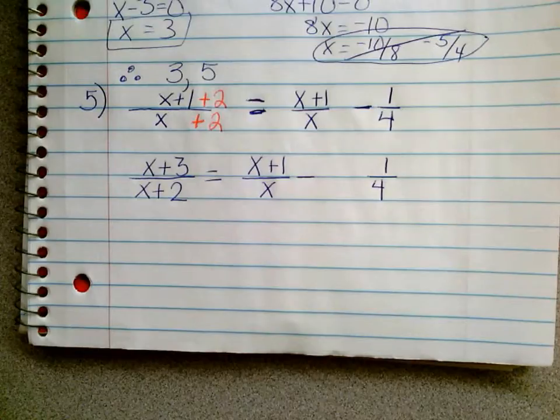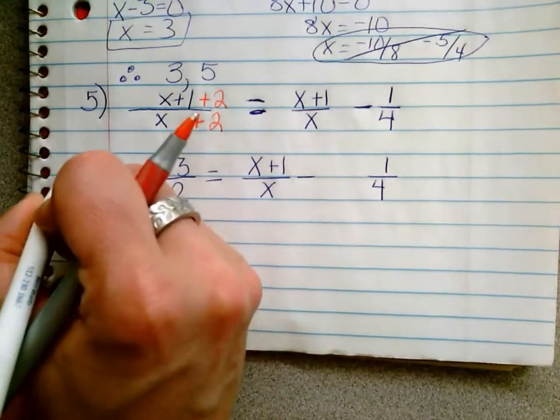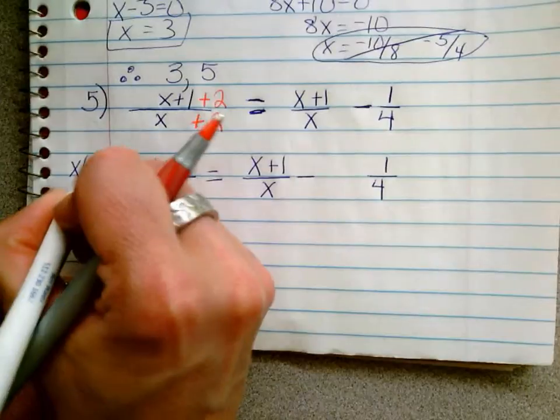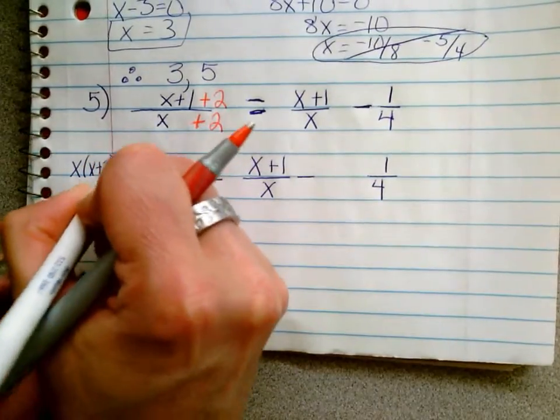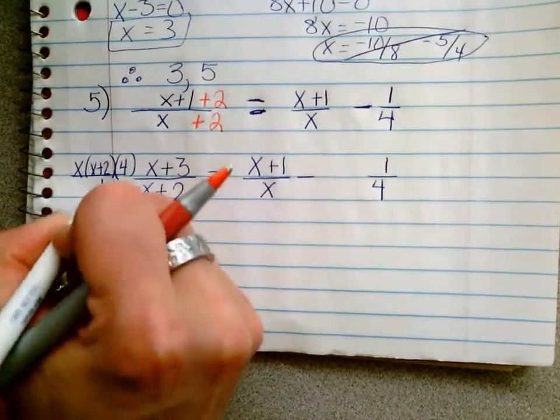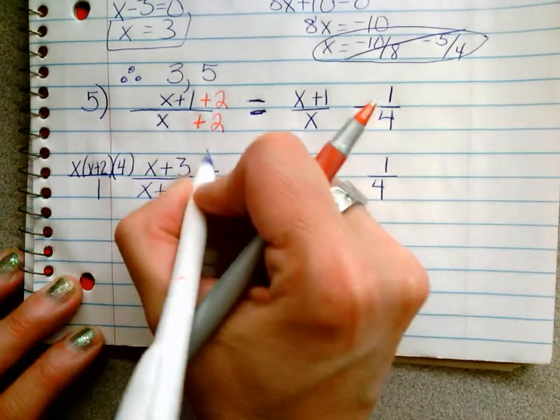So, greatest power of anything showing: x plus 2 appears 1 time, x appears 1 time, 4 appears 1 time. Percy, you are right. x, x plus 2, and 4. Here we go. x, x plus 2, 4. Multiplying each piece by that.